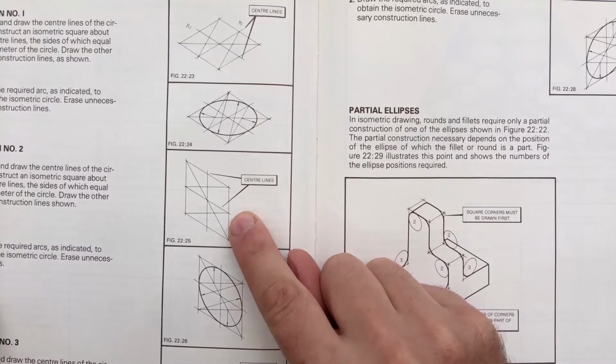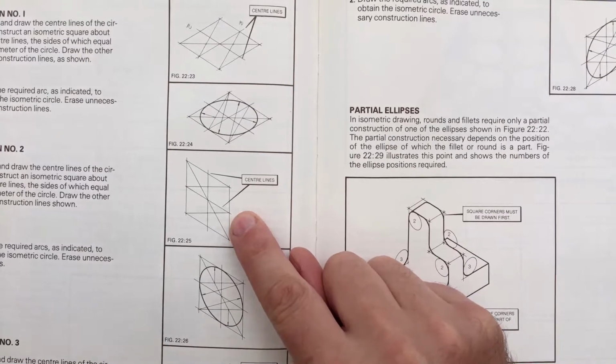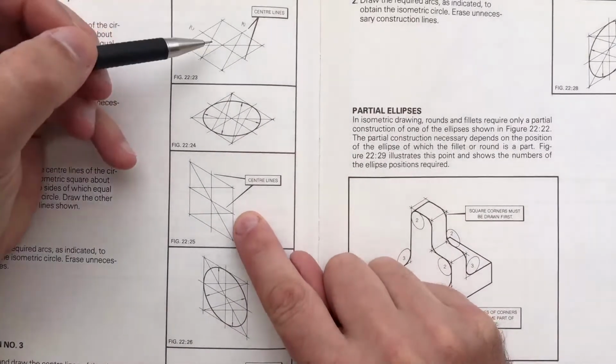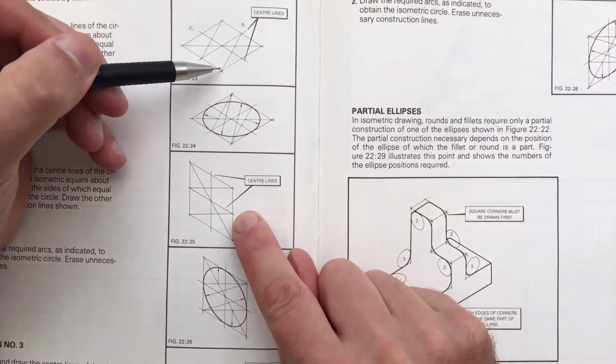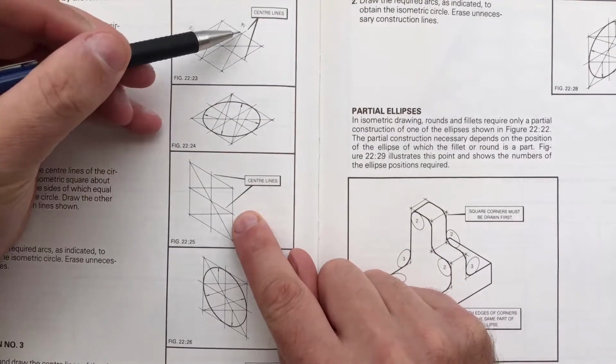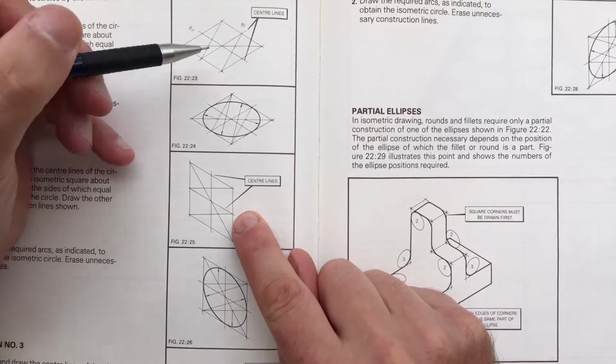With the handout, there are actually fewer construction lines that you have to draw, because once you've found the bisectors on all sides, you don't have to draw the lines through them.